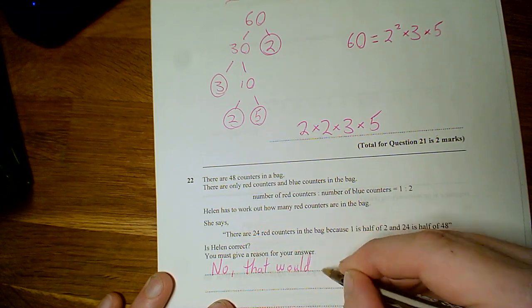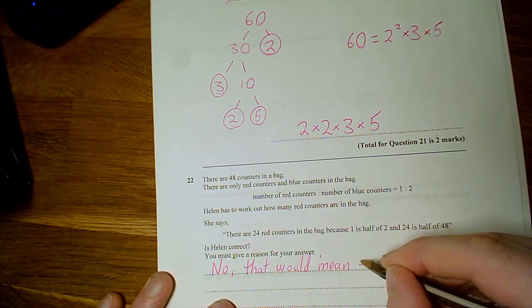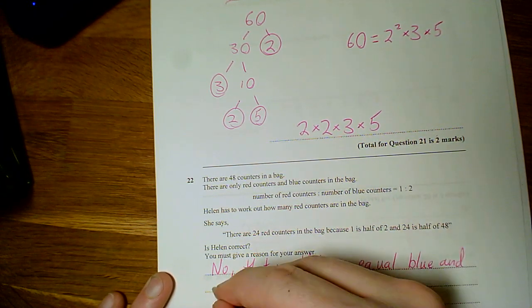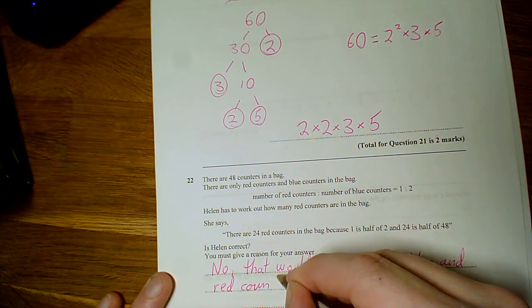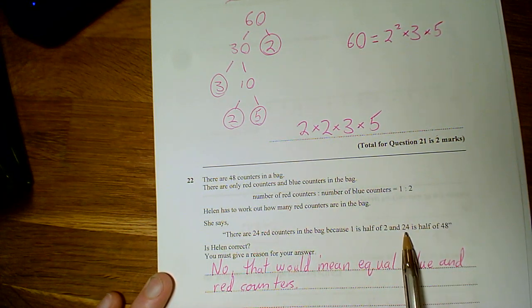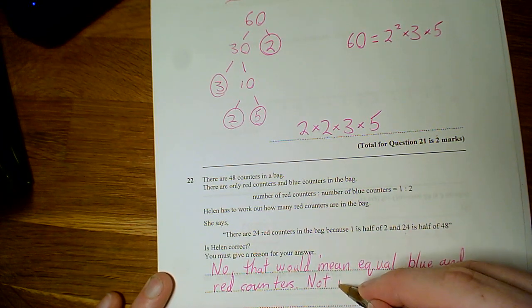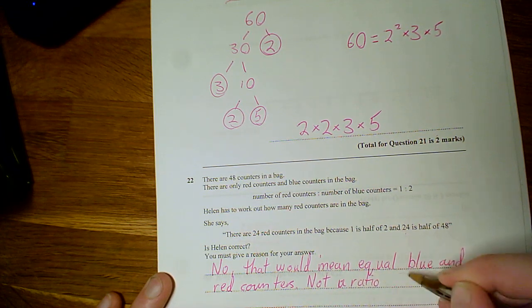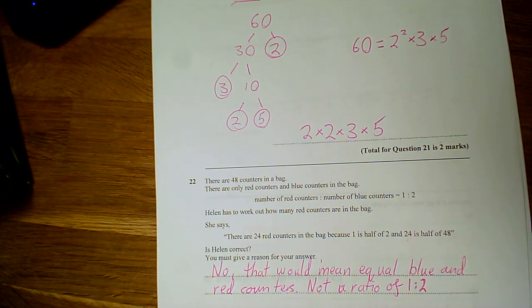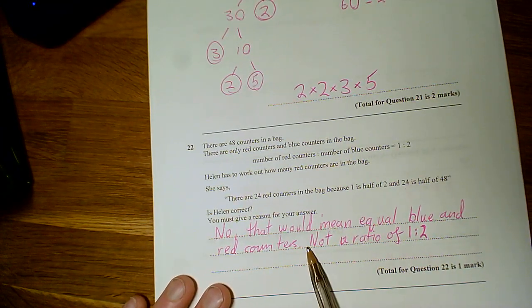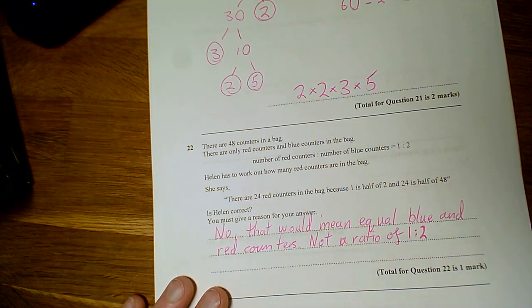That would mean equal blue and red counters. Because I'd have to have 24 red and 24 blue. Not a ratio of 1 to 2. It needs to be a ratio of 1 to 2, and it's not. That half would give me a ratio of 1 to 1. I don't need to go on to be that complicated and clever, though. I just put, that's not right, that's the same number.